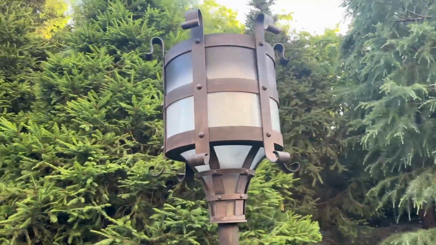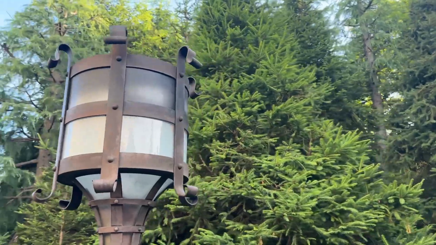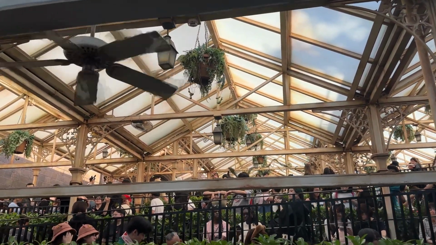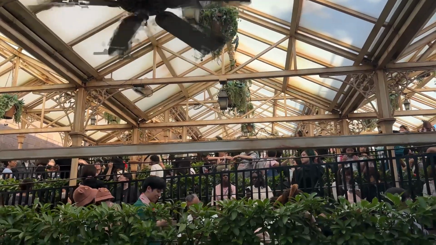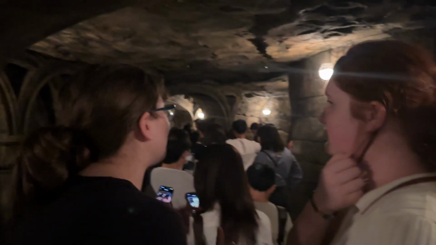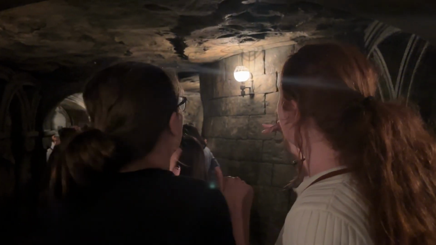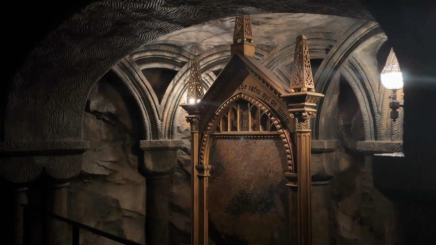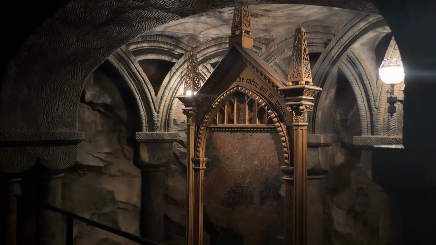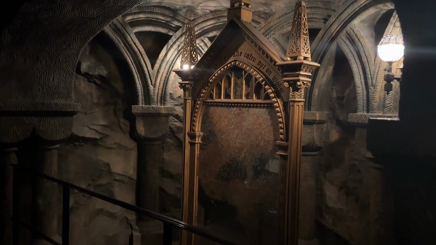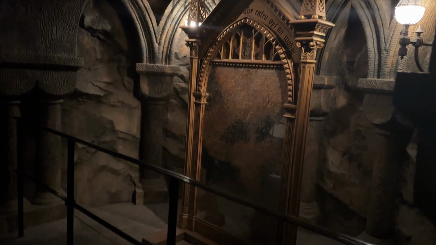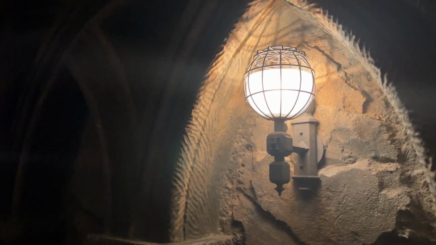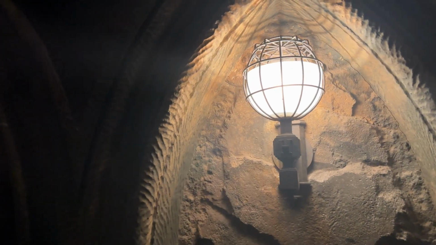We also passed this fabulous lamppost while going into the ride and loved the greenhouse effect of the room we stood in line. Many of the line decor items are the same as the ones from California and Florida, including the dark, rocky rooms. One thing I don't remember is the Mirror of Erised at the other parks. So if you know whether this feature was in California or Florida, let me know in the comments. And finally, I do have to point out this fabulous light fixture that was right next to the mirror.